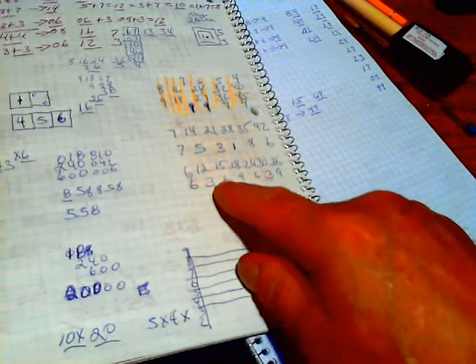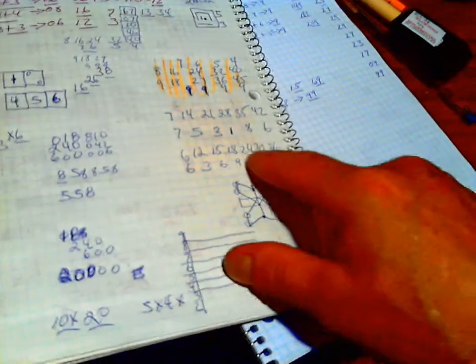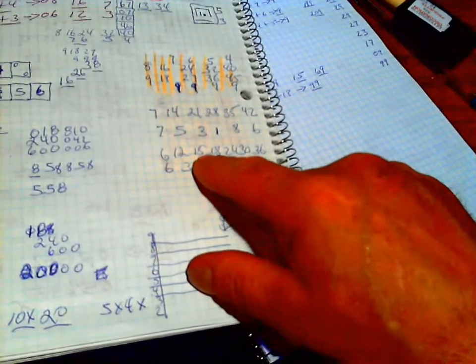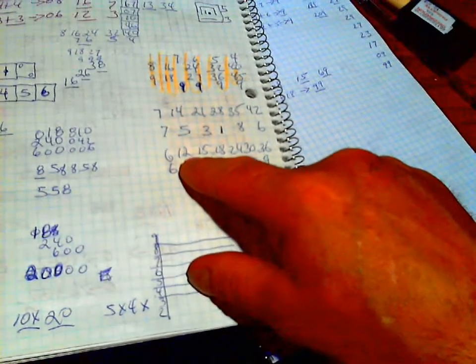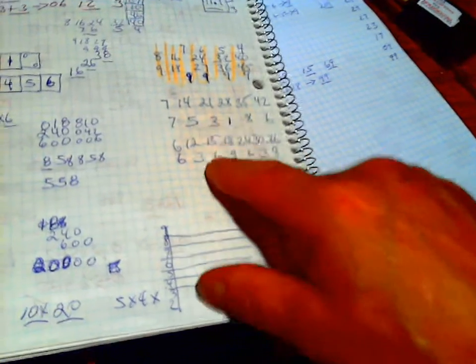Then we're going to go 6, 3, 6, 9, 6, 3, because that's all that 6 does. 6, 12, 15, 8, 6, 12, 18. 1 and 8 is 9. 1 and 6 and 12 is 3. This is 6. I don't know where this came from. But anyways, 7 by 3 is 21.